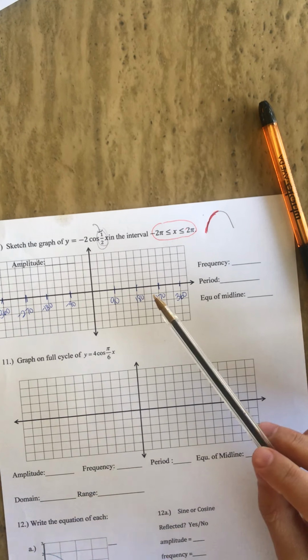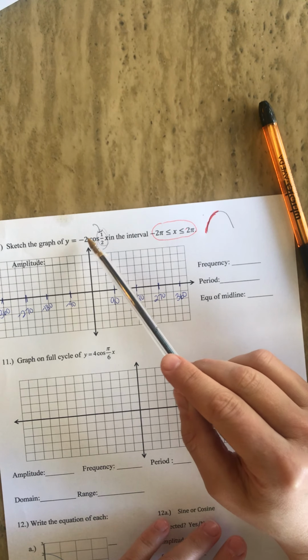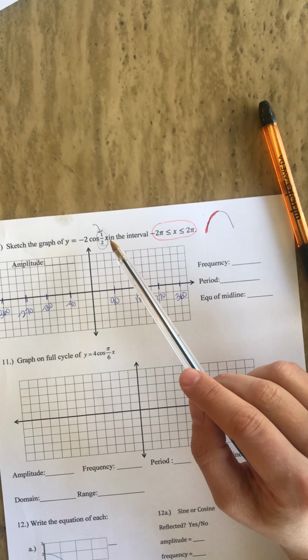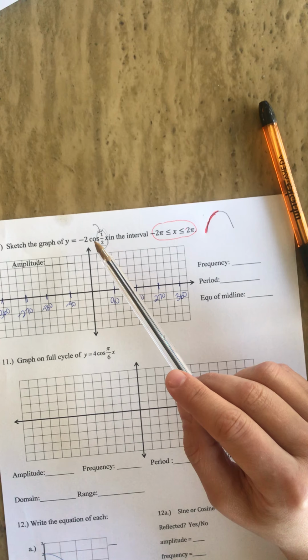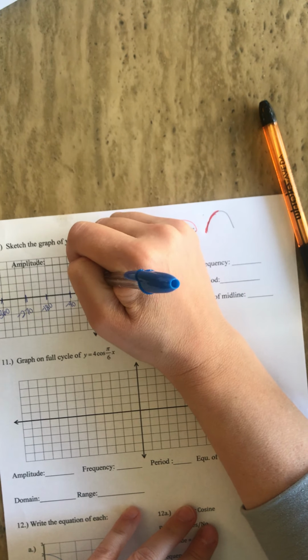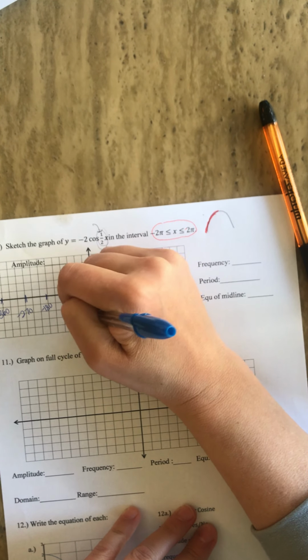Okay, so for this one right here, we're going to have -2 cosine 1/2 x. So you guys are going to see that we're going to only have half of the curve here. And we're going to be going to -2, 1, 2, 1, 2.